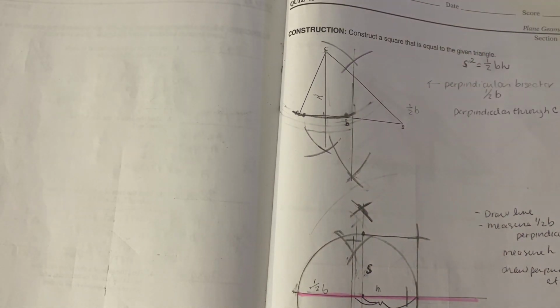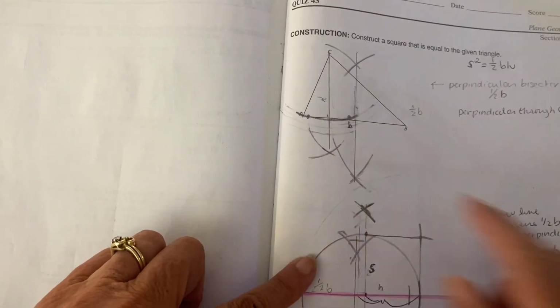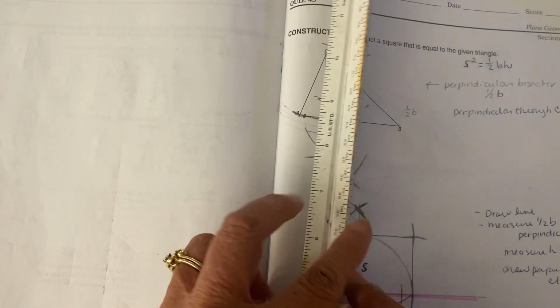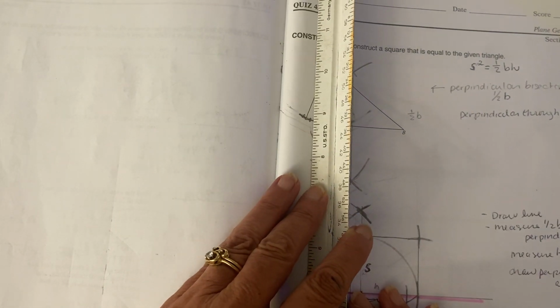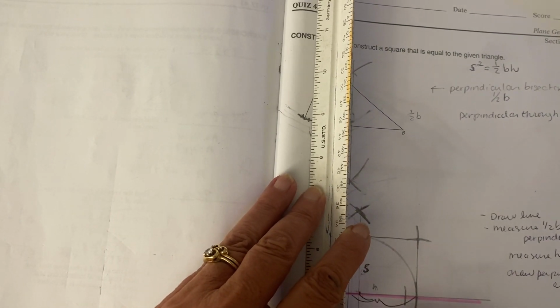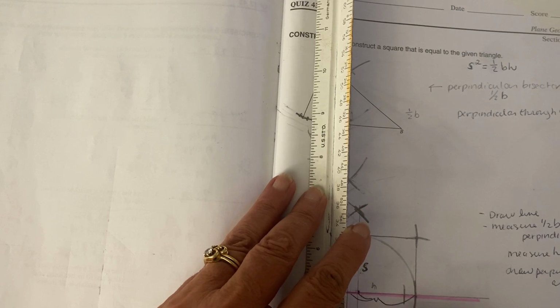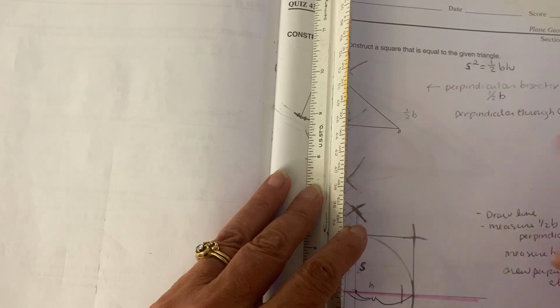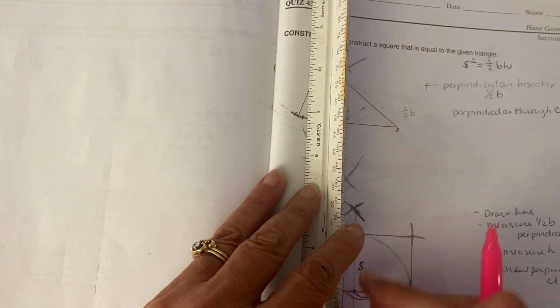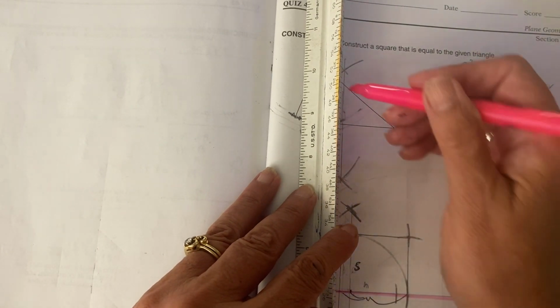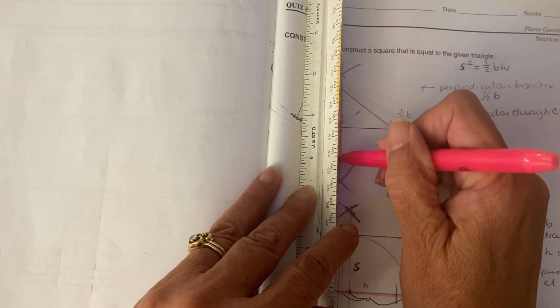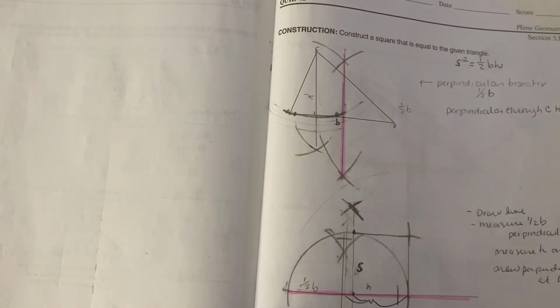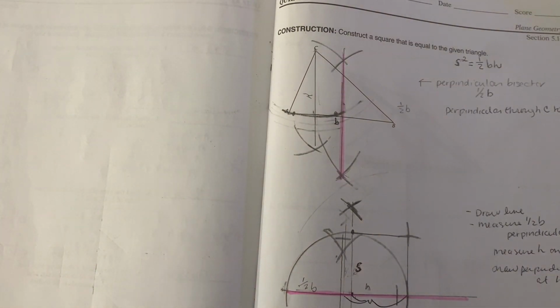So now, you don't have this line drawn yet, right? So you drew the line between the perpendicular bisector, right? So I do that perpendicular bisector of that line. Okay? That's what I did. Perpendicular bisector of that line.